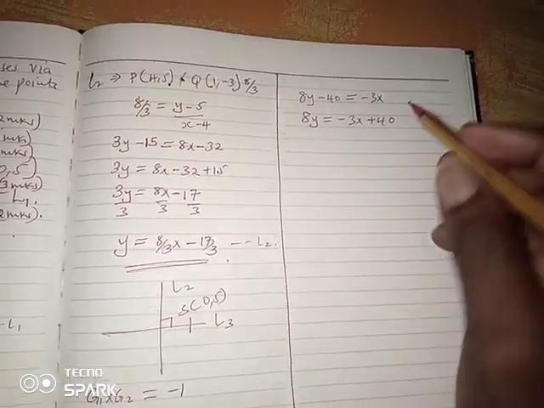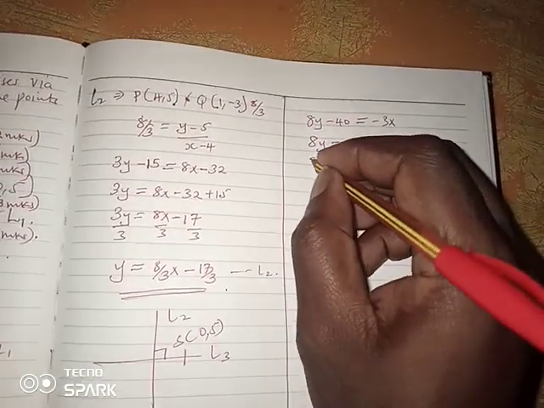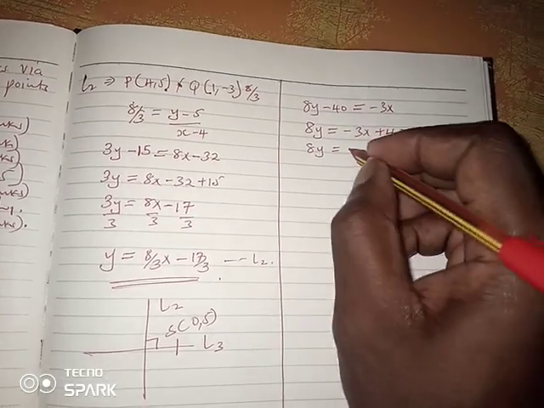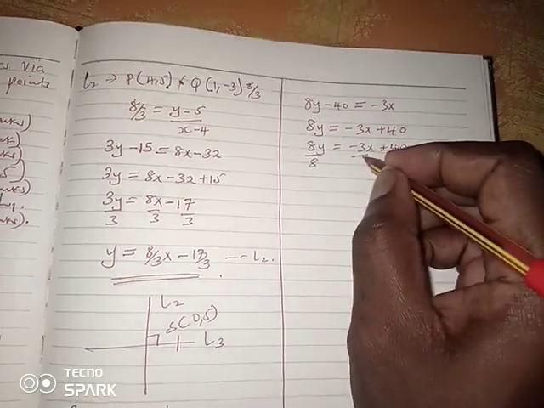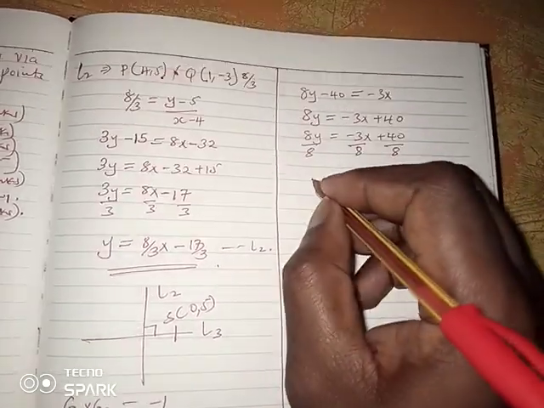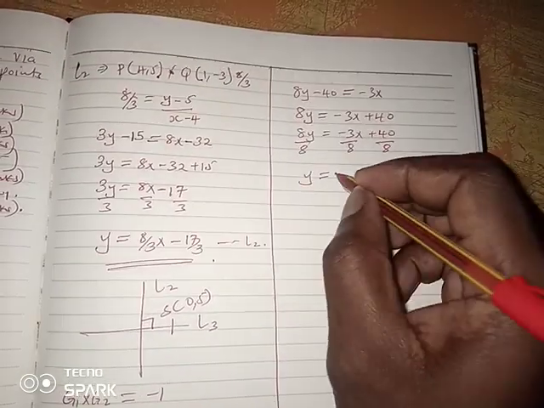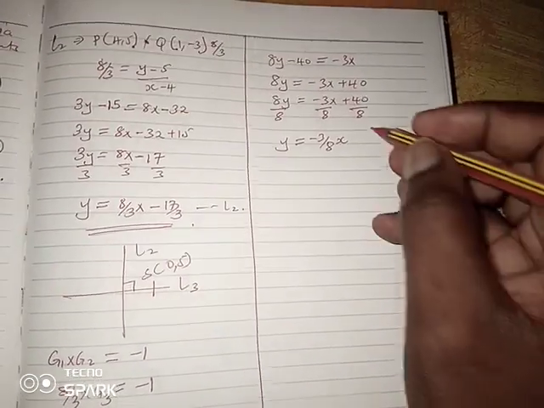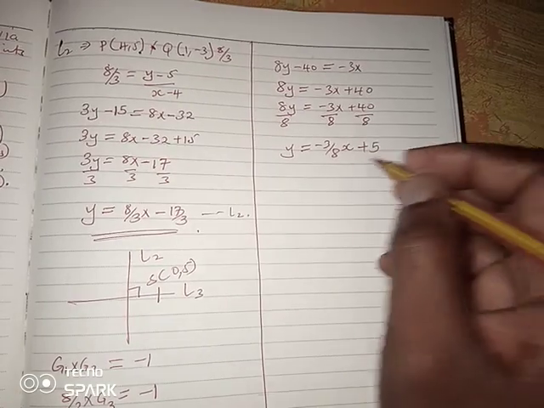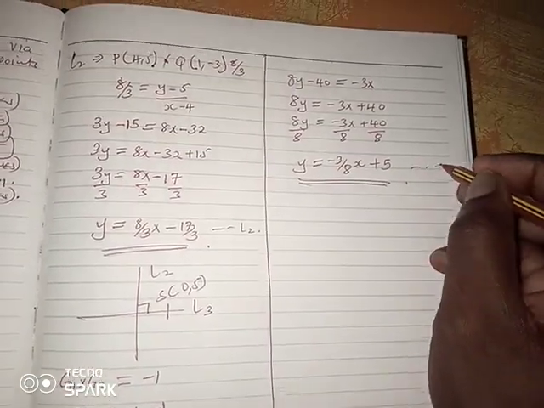Taking 40 to the other side, it becomes a plus, so 8y equals negative 3x plus 40. Dividing by 8, our equation becomes y equals negative 3 over 8 x plus 5. This is the equation of L3.